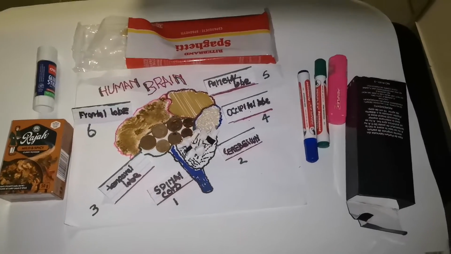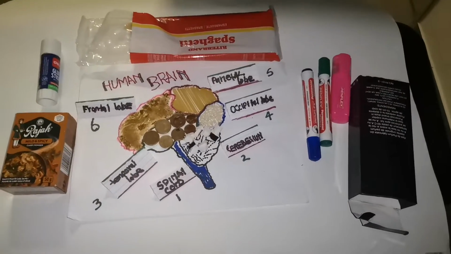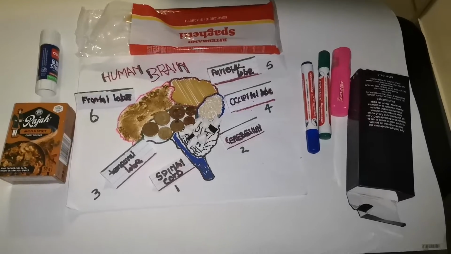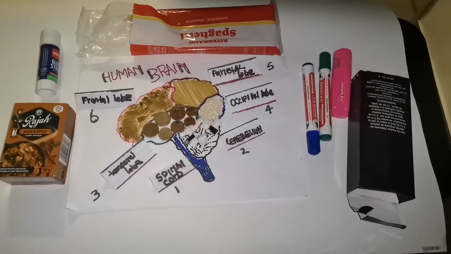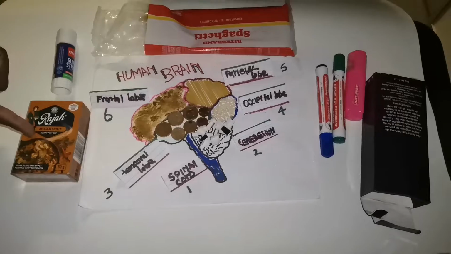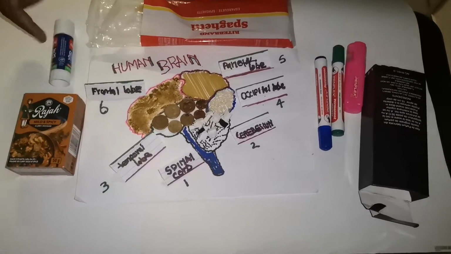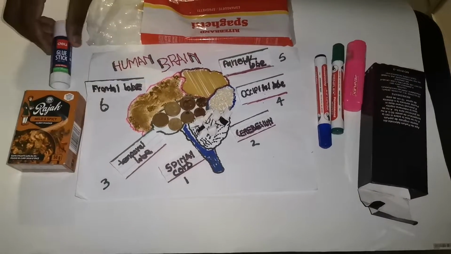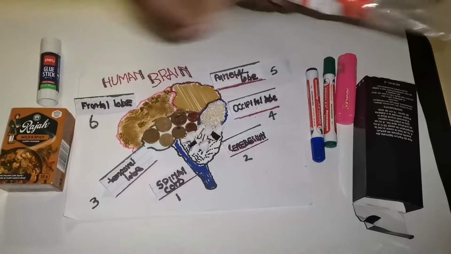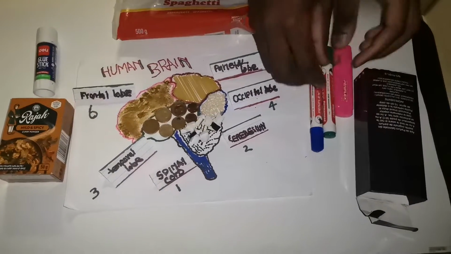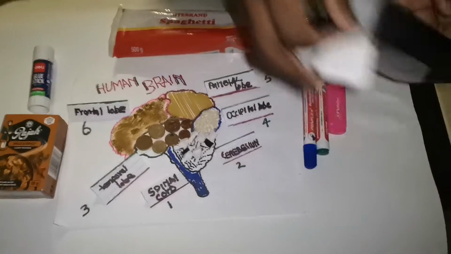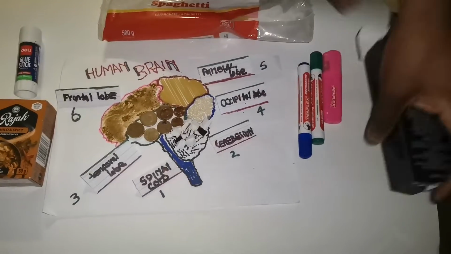OPV 122, presenting the online badge activity 1, celebrating the brain. The materials that I use to create the brain. Number 1, I use rice. Number 2, I use glue. Number 3, I use spaghetti. Number 4, I just use cookie pens. Number 5, I use a piece of box.